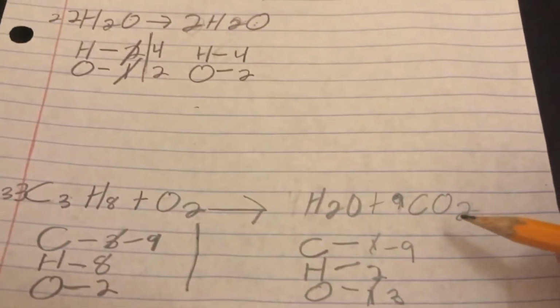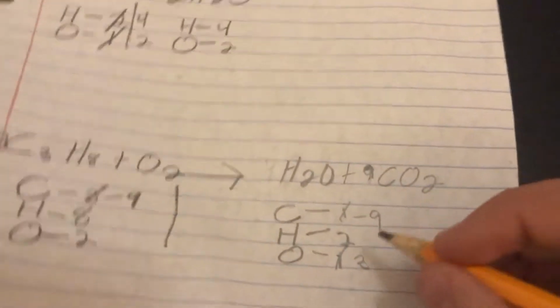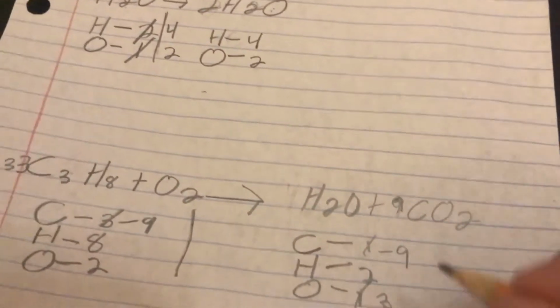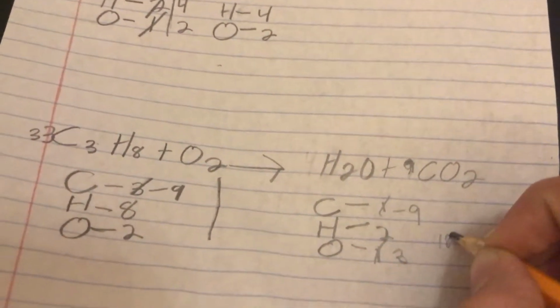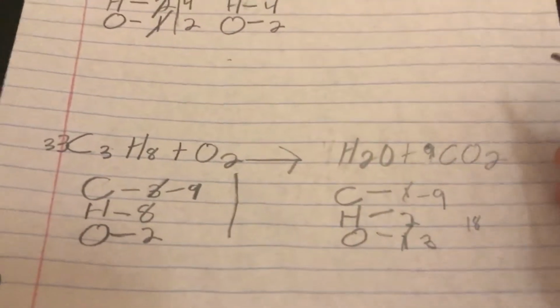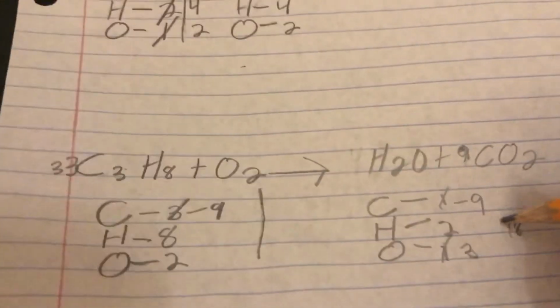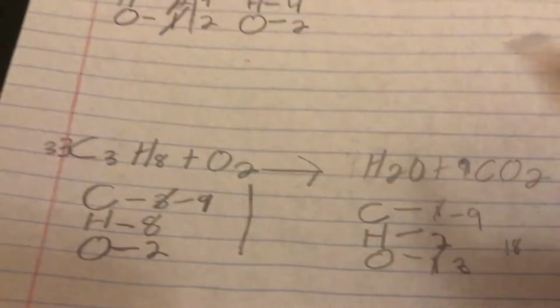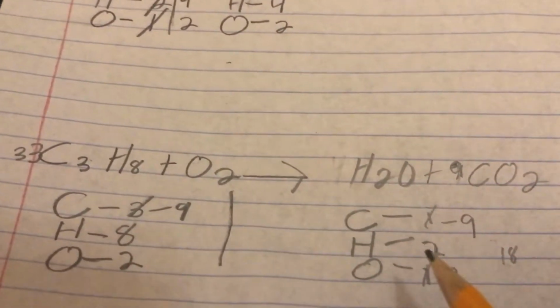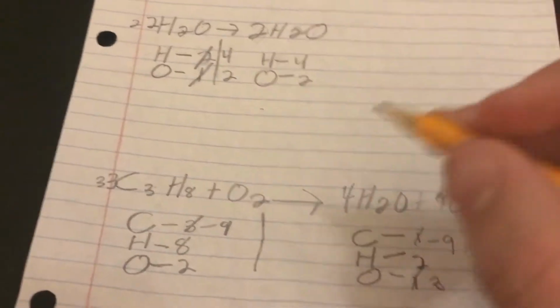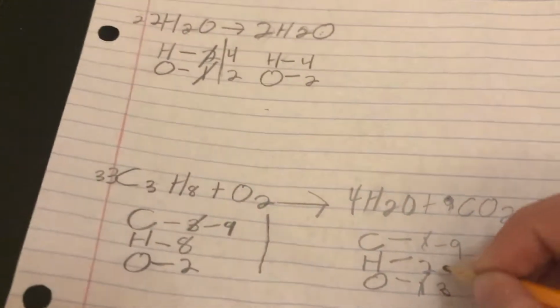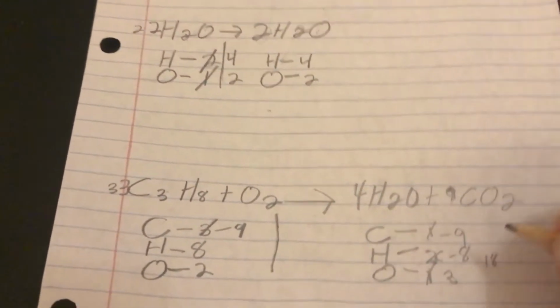Oxygen, 2 times 9 is 18. So I'm going to put 18 for now. You'll see why I put this later. So now for hydrogen, 8 and 2. I'm thinking of adding a 4 because 4 times 2 is 8. So instead, it's now 8.